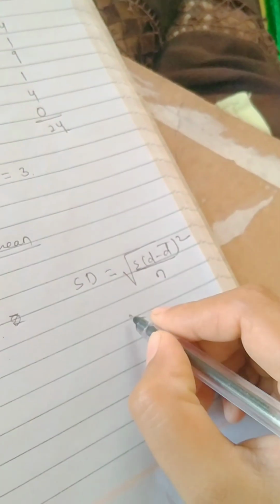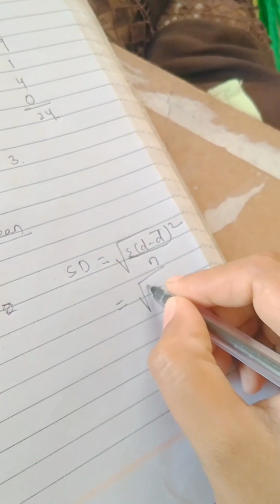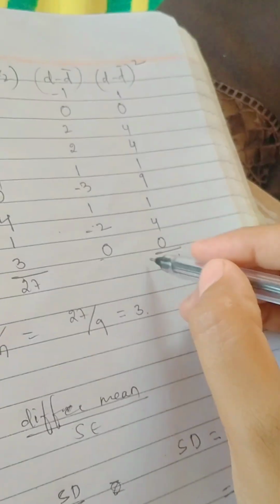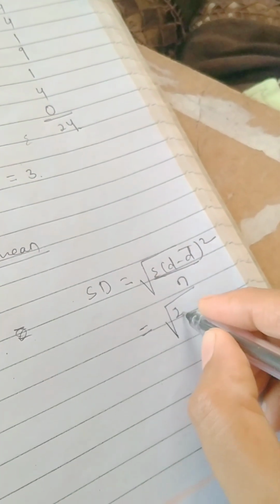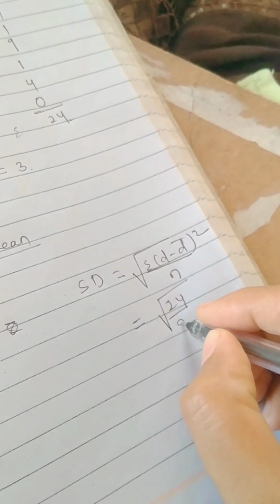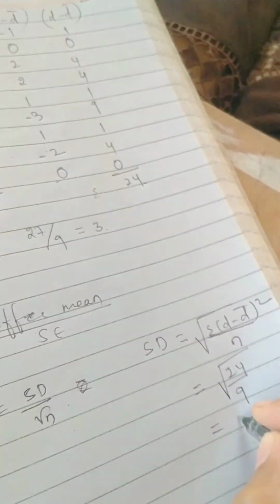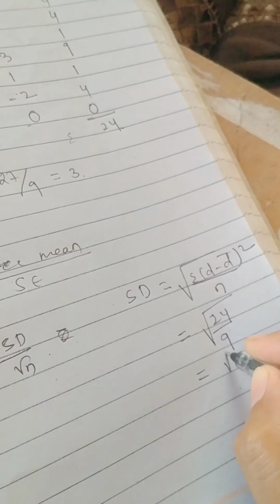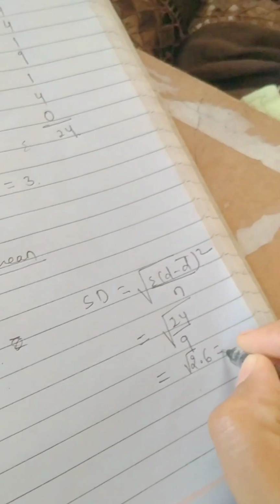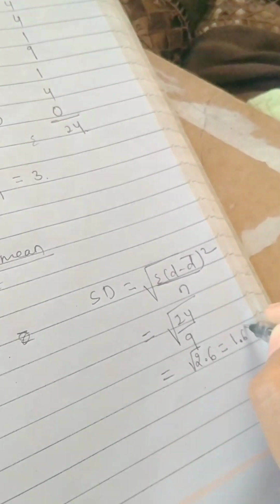So we'll do this standard error first. We'll put the values. The summation of d minus d bar whole square, we have 24. We'll write this as 24 and the n value we have as 9. So we have to calculate this. After calculating, we'll get around root 2.6, which is nothing but 1.61.